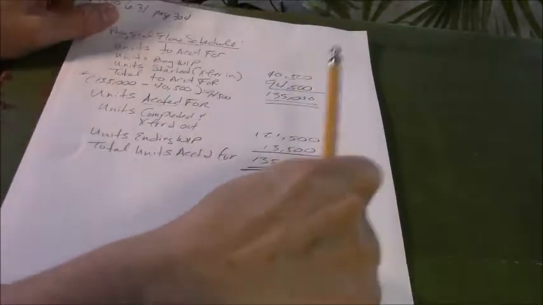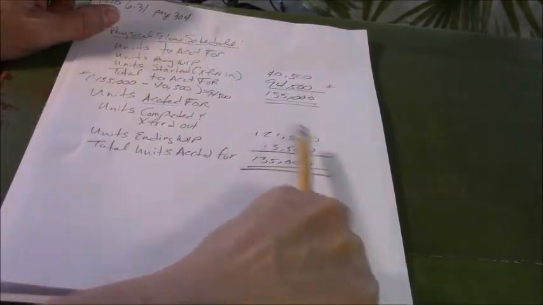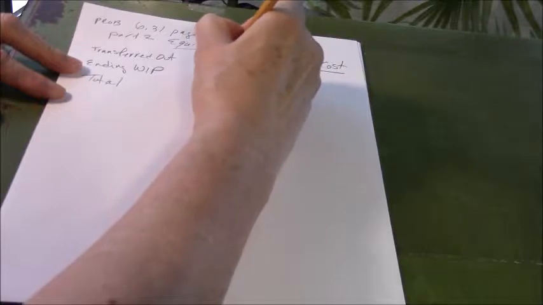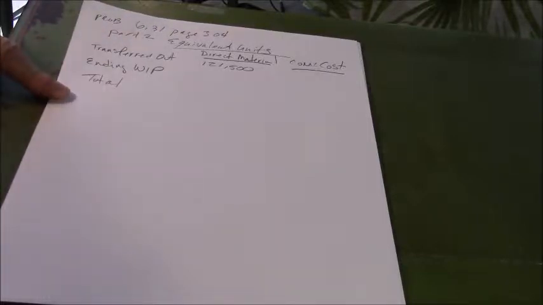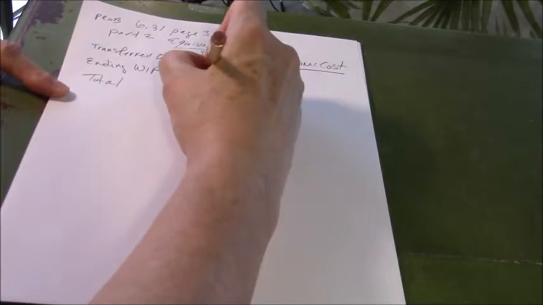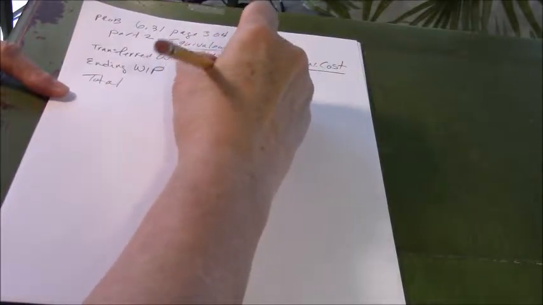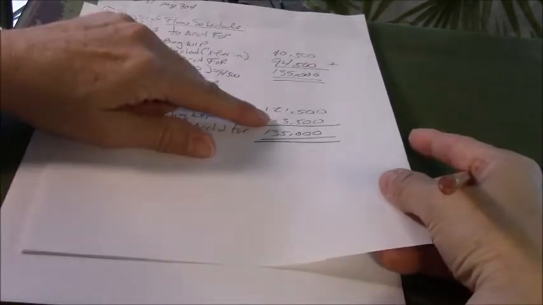We know from our schedule that we completed and transferred out 121.5. So to calculate the equivalent units, we have 121.5 transferred out, and ending work in process of 13.5.